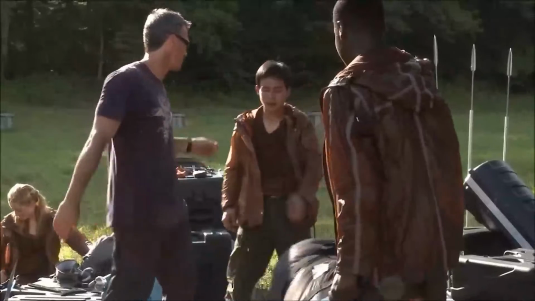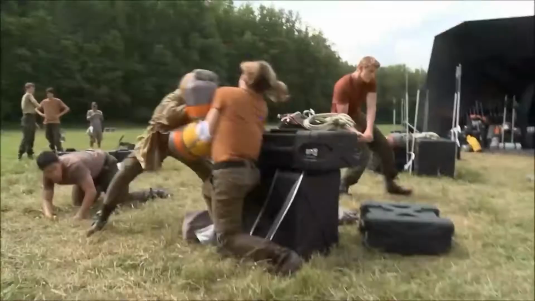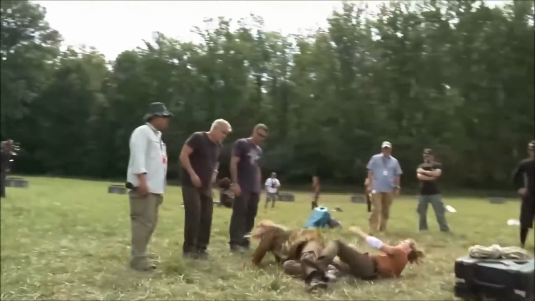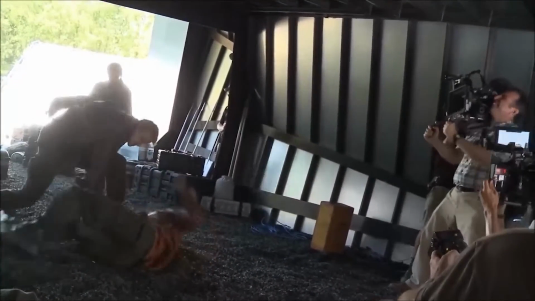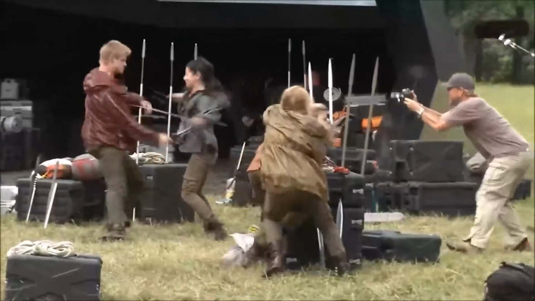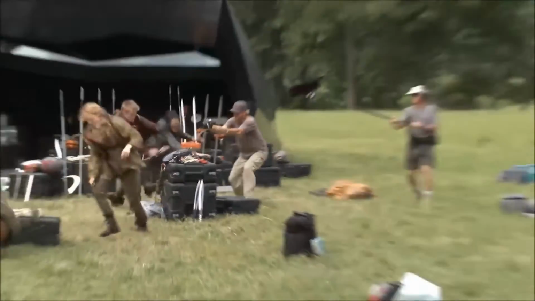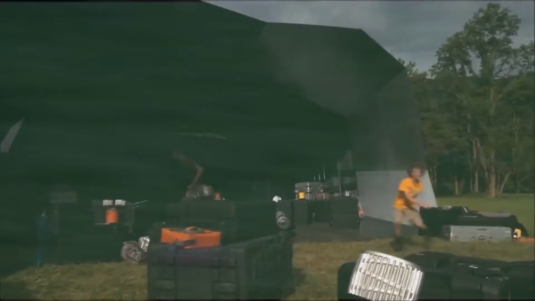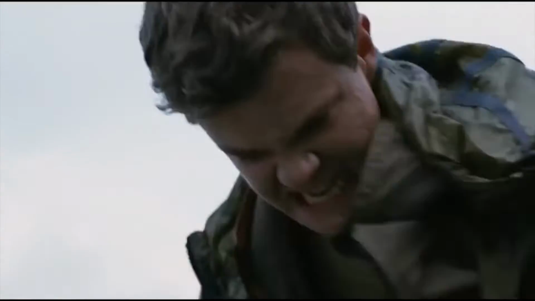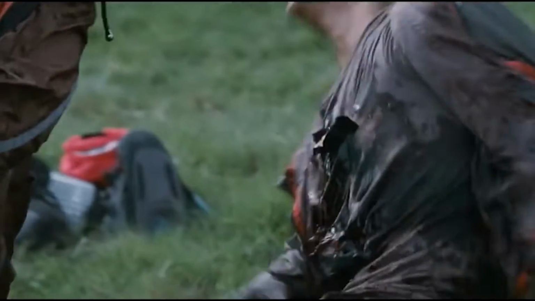Now, because this was such an intricate scene in which 8 different stunts were occurring at the same time, they had to make sure that the arena was filled with as many cameras as humanly possible to capture the bloodbath that is the cornucopia scene.